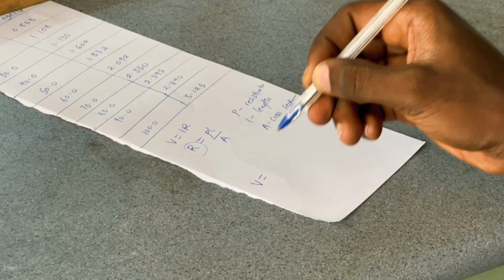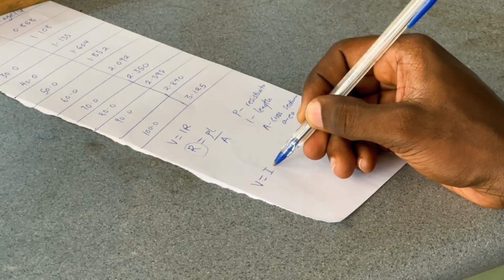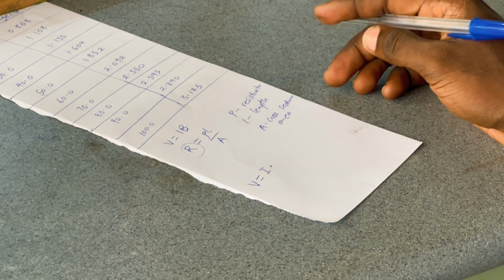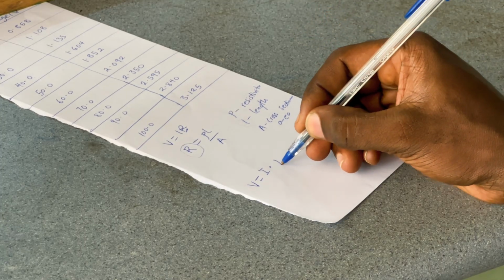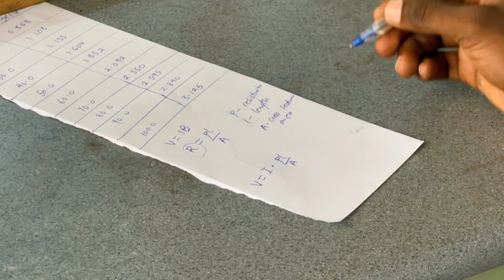So by substituting R into the Ohm's law equation, V will be equal to the current times rho L on A.